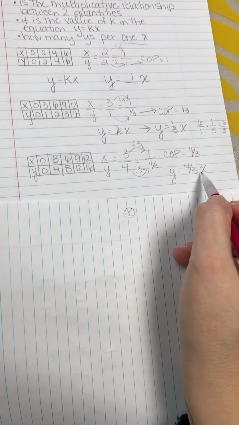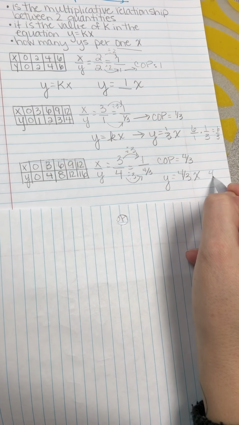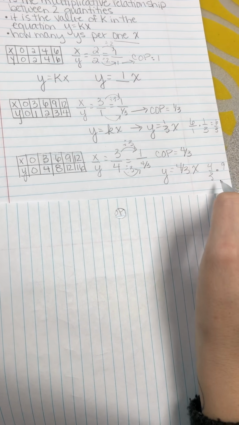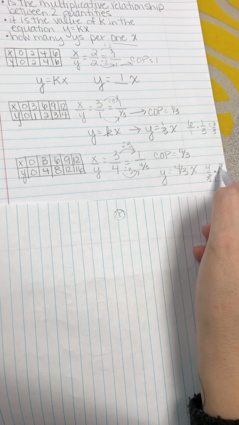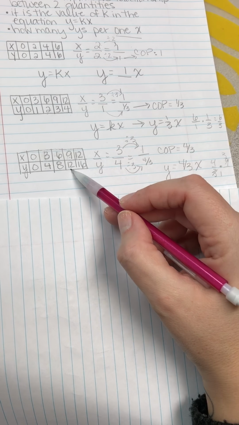Let's take a look down here. Let's say when x is 9. So that's going to be 4/3 times 9. Okay, and I can simplify that to 1 and 3. 4 times 3 is 12. So when x is 9, y is 12.